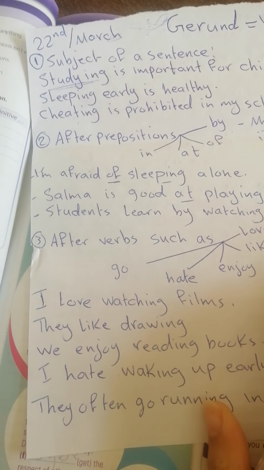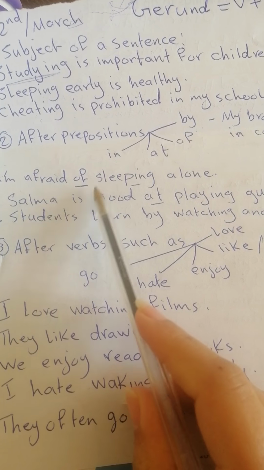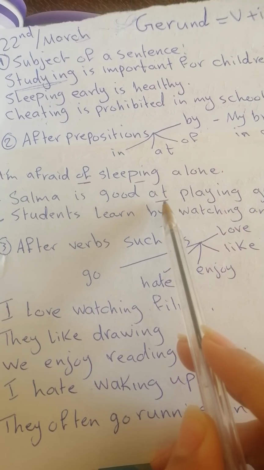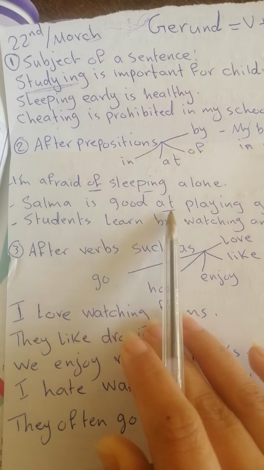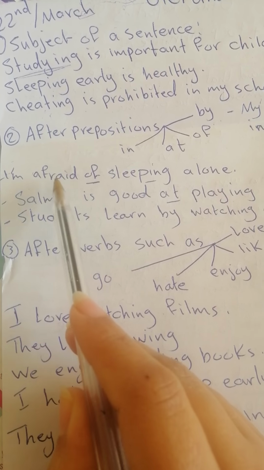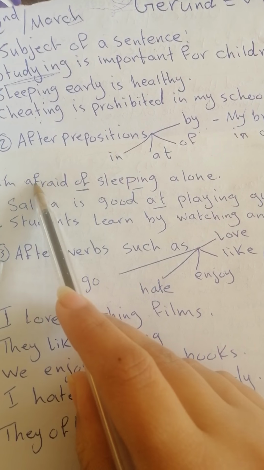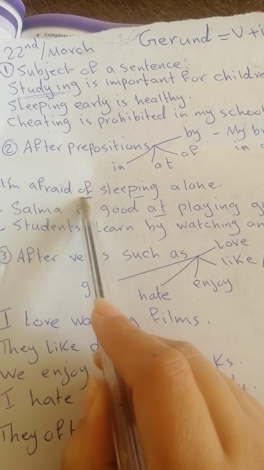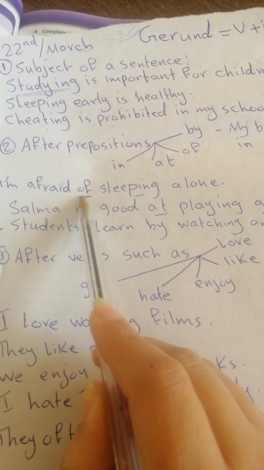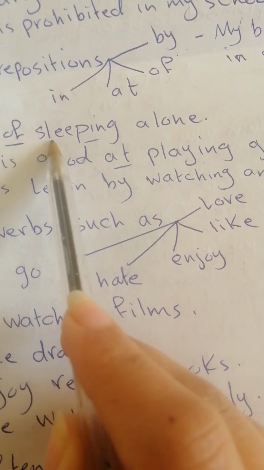Let me now give you examples in which we have a preposition and after it we have a gerund. Number 1. I am afraid of sleeping alone. Of is a preposition, and after it we have a gerund, verb with ing.